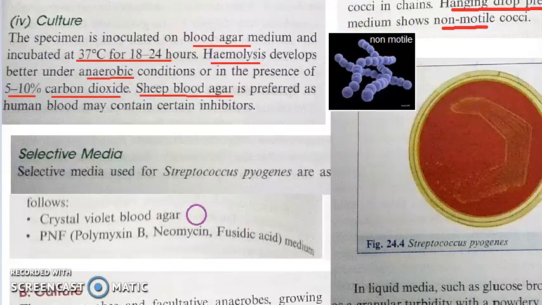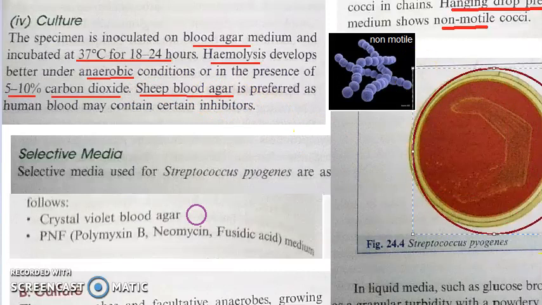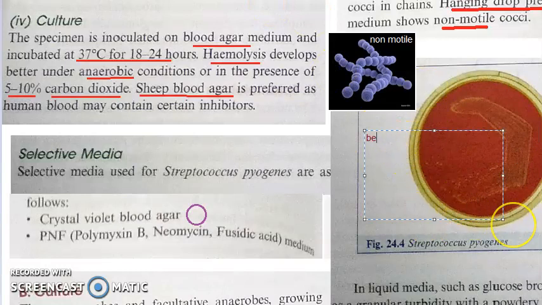Now remember that in classification you have already seen that it comes under beta hemolysis, correct? What does it come under? Beta hemolysis, Streptococcus pyogenes. So beta hemolysis you should see. Where is beta hemolysis seen? On sheep blood agar, it is preferred. So you can draw this type of a diagram showing beta hemolysis of Streptococcus pyogenes. This is beta hemolysis on sheep blood agar, okay?